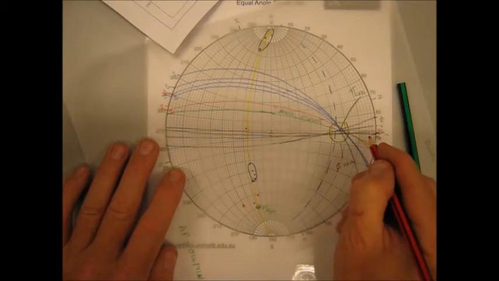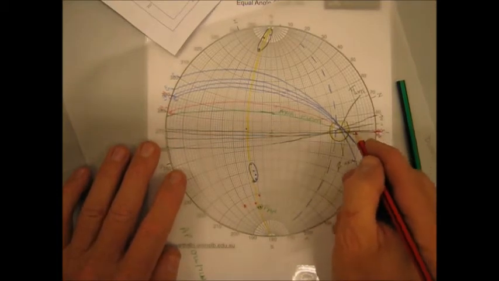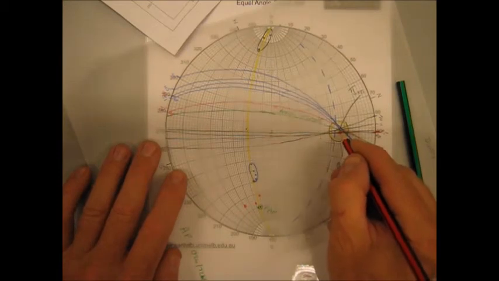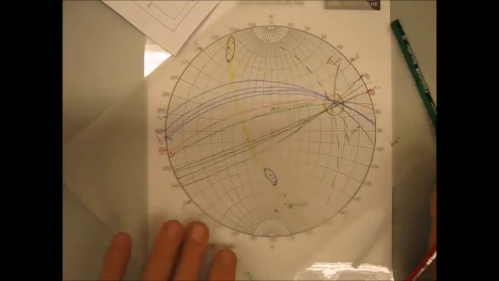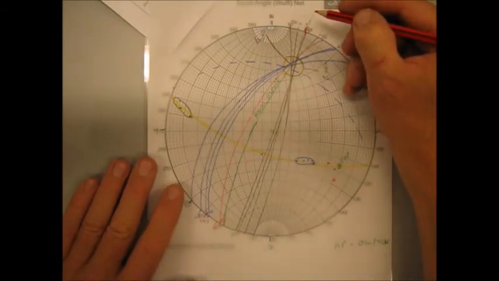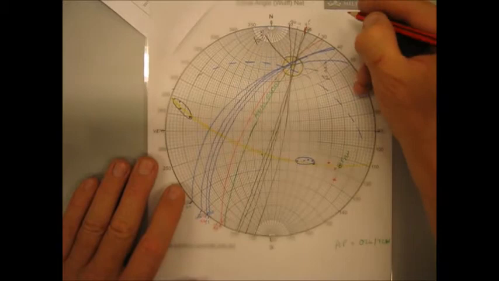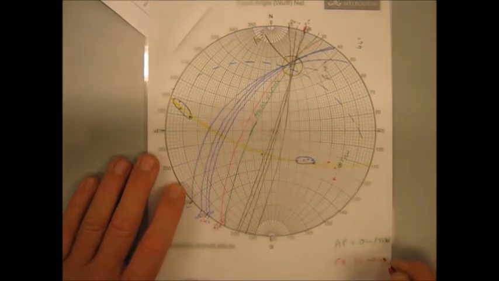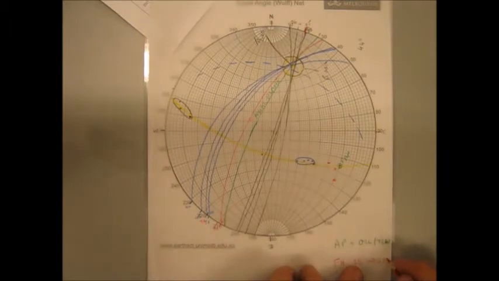And it has a plunge of about 25 degrees, and a strike of about 19. So the fold hinge plunges about 25 degrees towards 019 degrees. So there's the azimuth, that's the plunge.